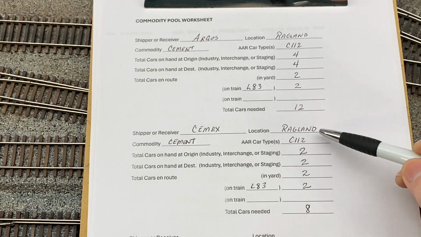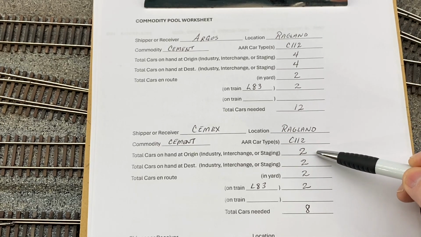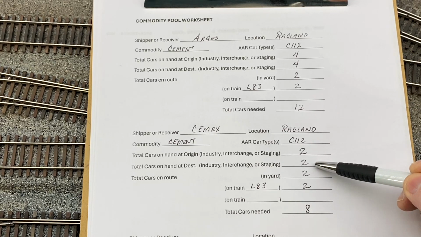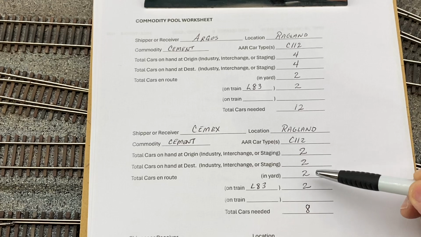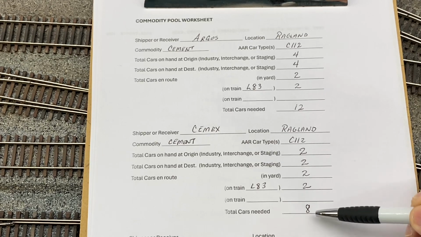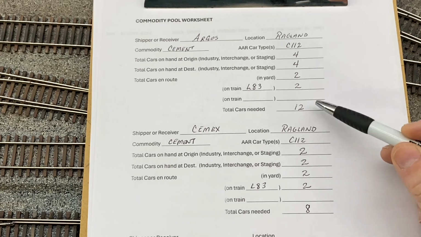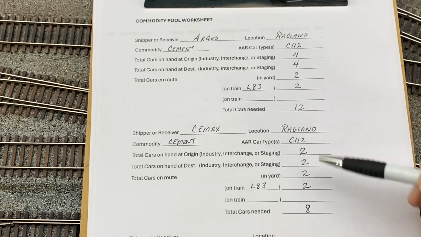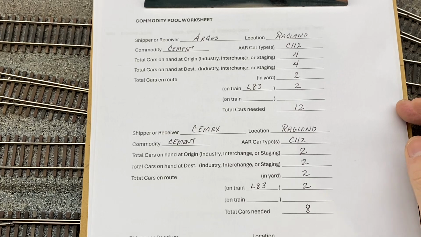And then for Cemex, the total cars on hand at the industry is 2. Total cars on hand at the interchange is 2. In Gadsden Yard is 2. And on train L83 is 2, for a total of 8. So you can see this is going to require together 20 cement hoppers just for National Cement.